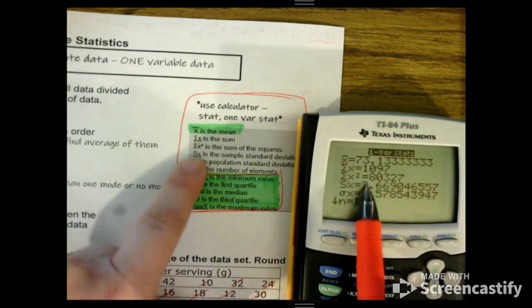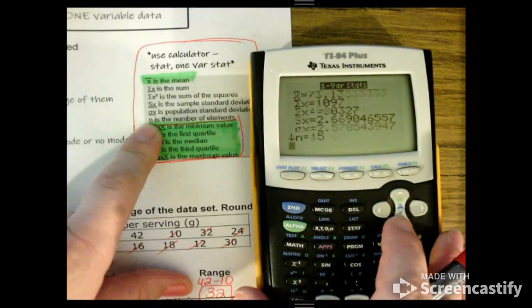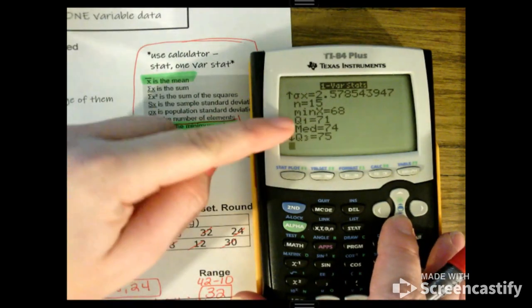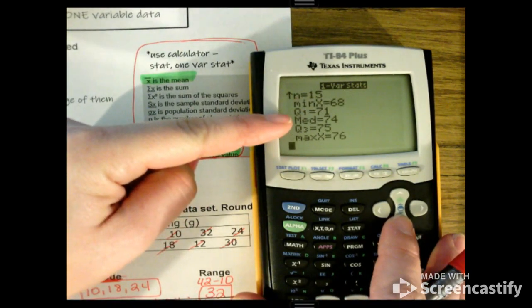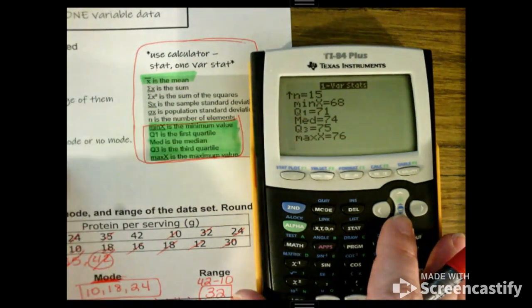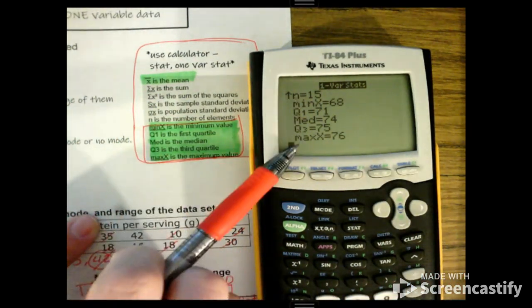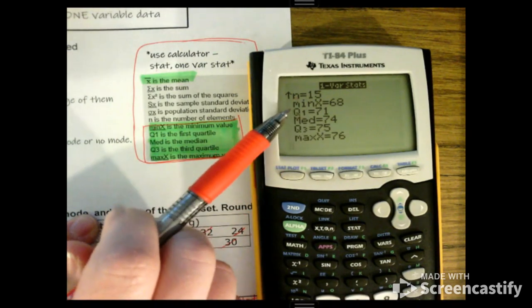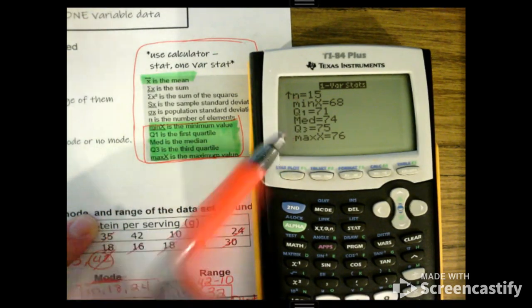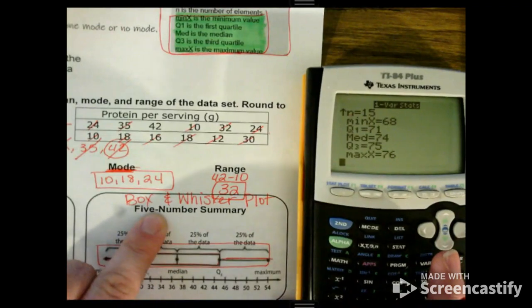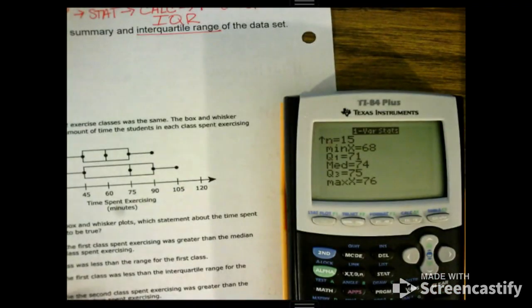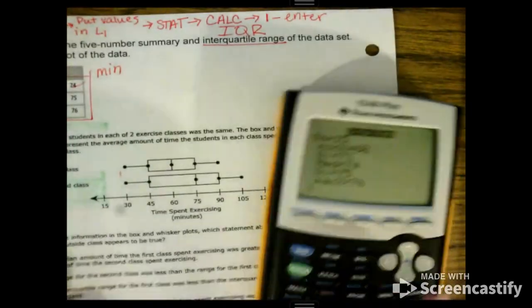Okay, we don't need any of this, but if we scroll down, so everybody watch what I'm doing on the screen. I'm going to scroll down where I see that min. That's what I want. Because if I look what I highlighted, the minimum through the max. I need my min through my max. 1, 2, 3, 4, 5. And I'm doing a what kind of summary? 5-number summary.